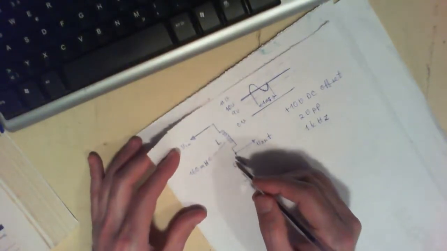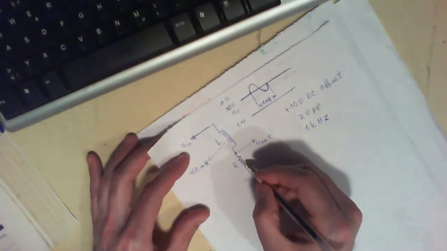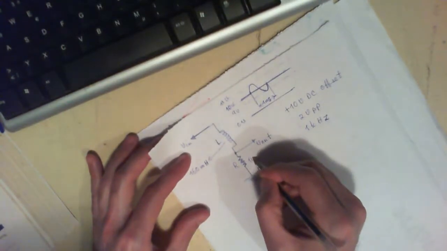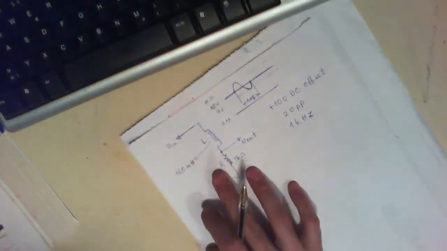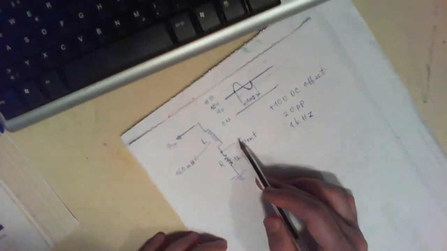Usually 1 Henry is a large amount of inductance. Okay, and let's say that this resistor over here is 1 kilo ohm. Okay, so now what you want to do is calculate the output voltage over here.